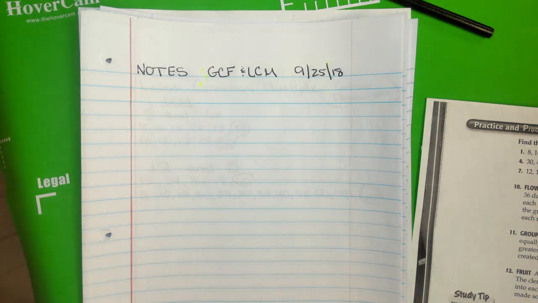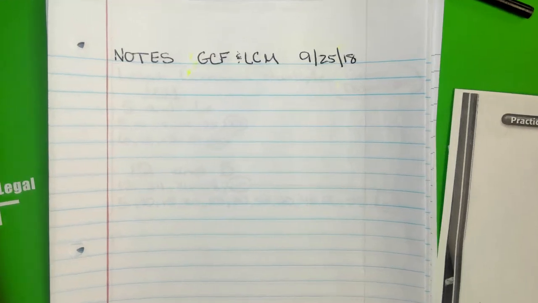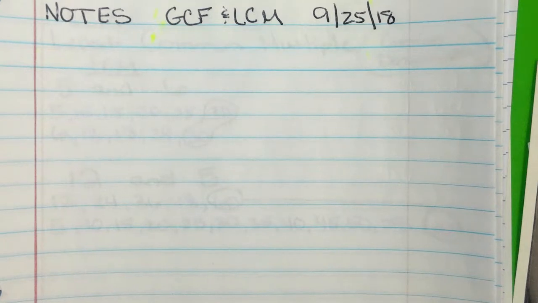So today is September the 25th, and we are going to be working on GCF and LCM. Yesterday, Miss Sawyer kind of taught some of the groups, and it's not a bad thing, it's just a different way. Today, I'm going to try to clean it up a little bit, and then at the end of this lesson, y'all can kind of figure out which way you want to do it, okay?